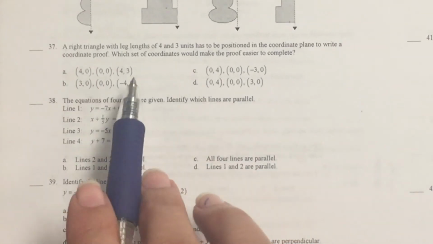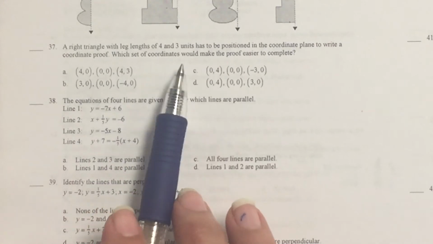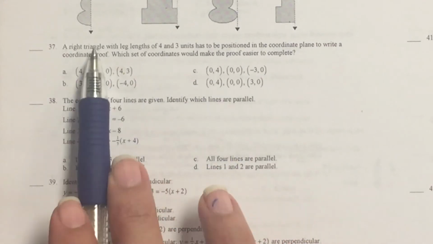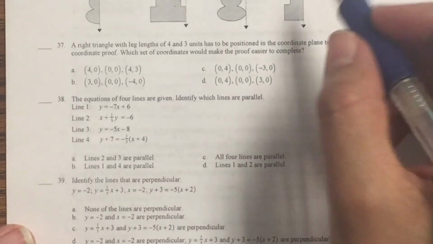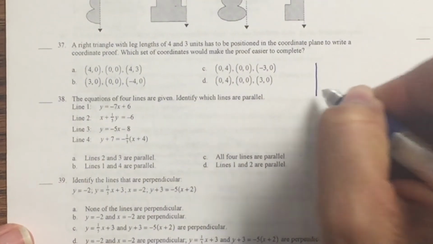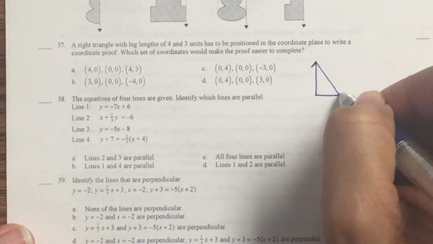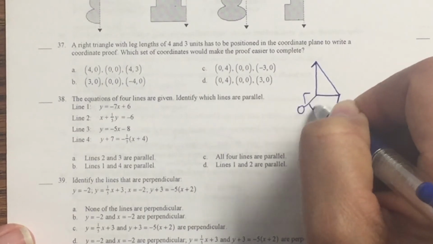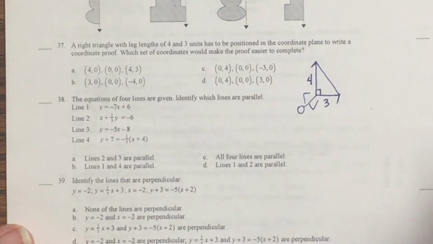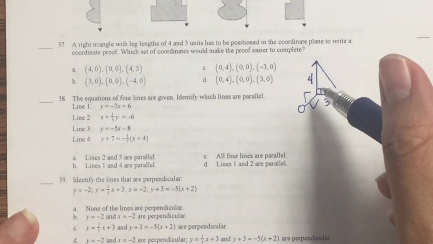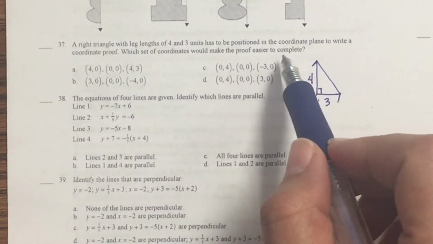All right, a right triangle with legs of length 4 and 3 has been positioned on a coordinate plane for a coordinate proof. Which set of coordinates could make the proof easier to complete? So a right triangle with legs. So here's my triangle. Here are my legs. So they're saying this is 3, this is 4. To write a coordinate proof, which coordinates would make the proof easier?